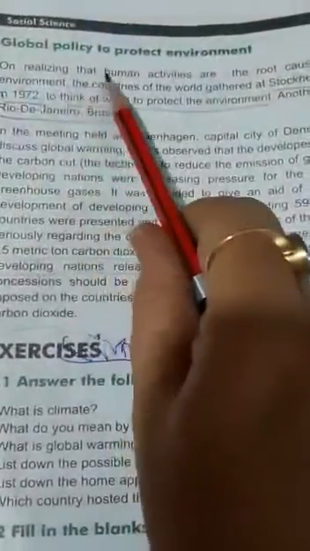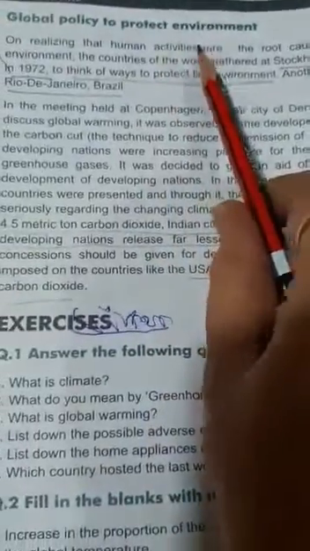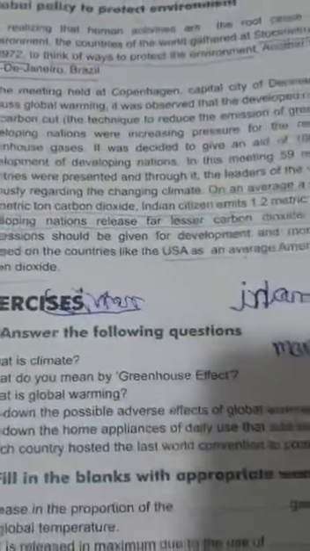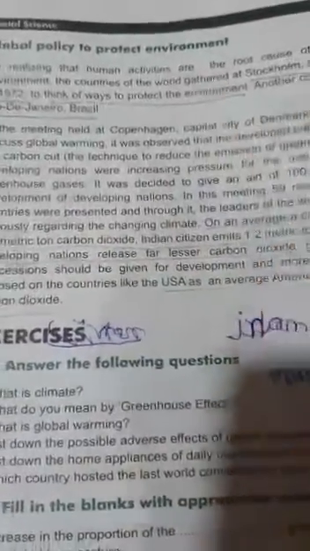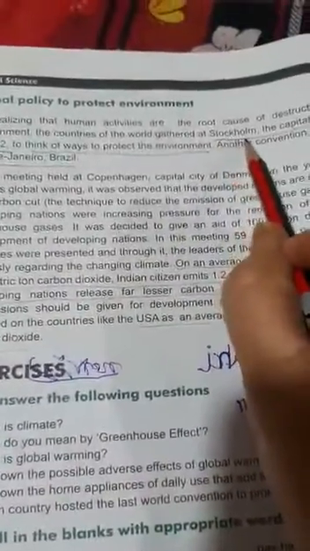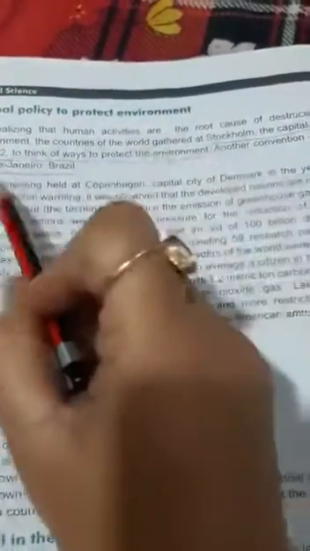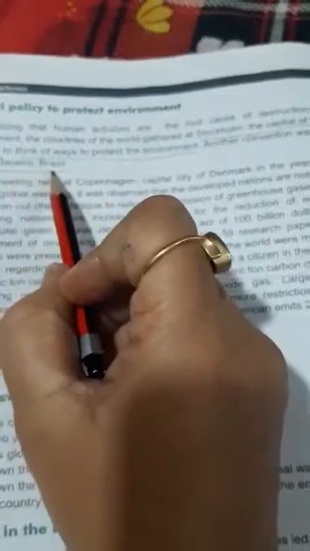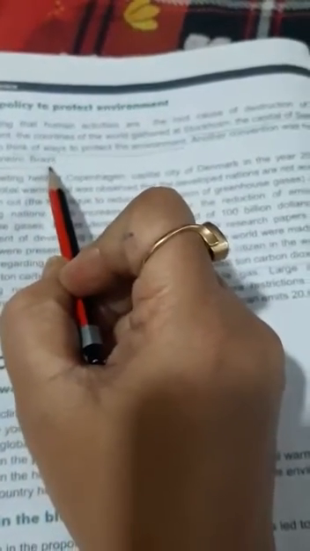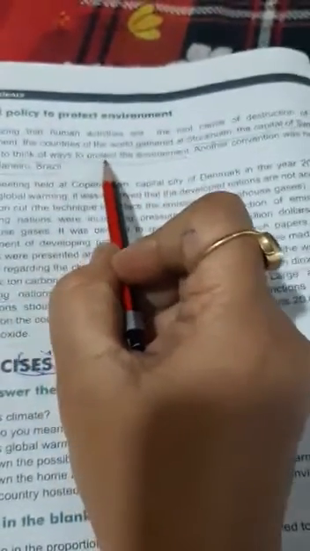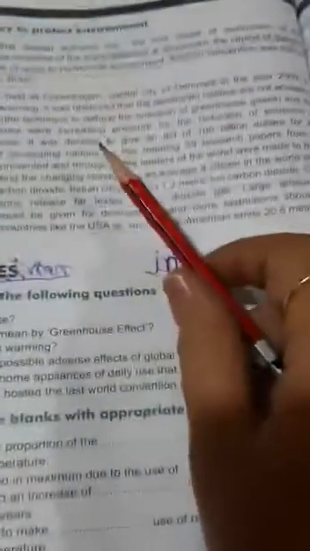Now, global policy to protect the environment. Now I will explain in short. See, a conference was held first at Stockholm, the capital of Sweden, in 1972, and then in Rio de Janeiro, Brazil. Why was the meeting held? To think of ways to protect the environment.